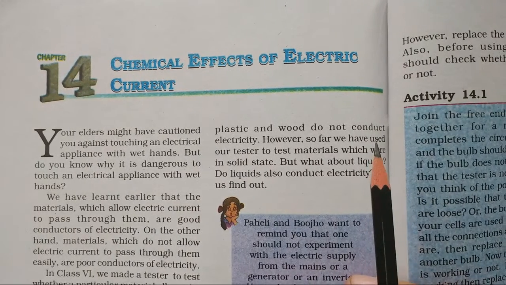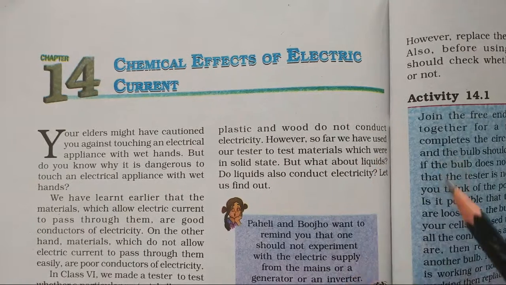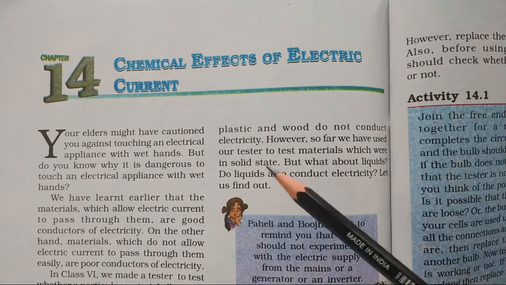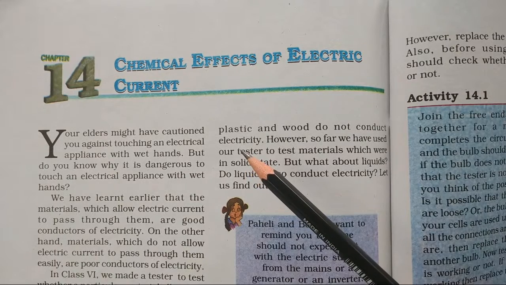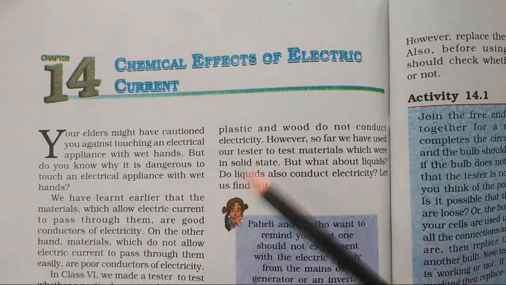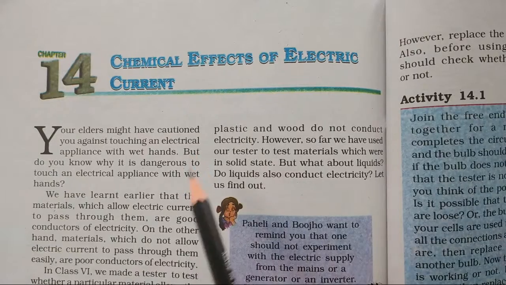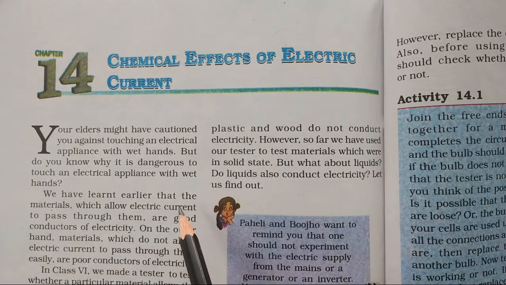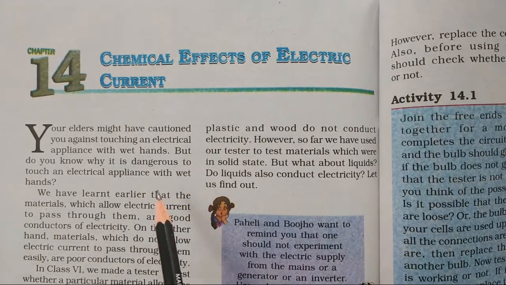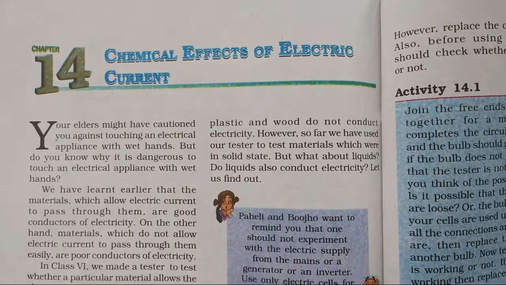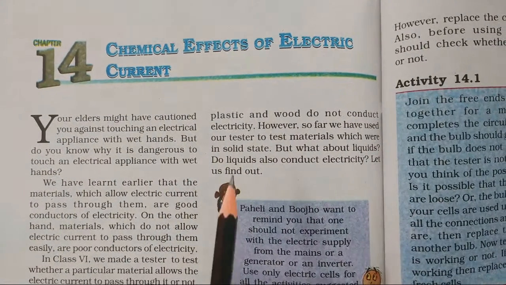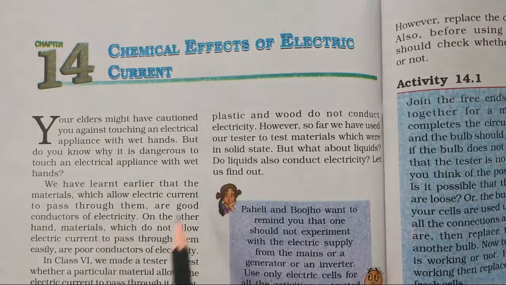This is a part of electricity. We know that electricity is used for different things. In this chapter you will see what are the effects of electricity in the form of chemicals. So electricity can bring out chemical changes, which is explained in this chapter. So let's start.